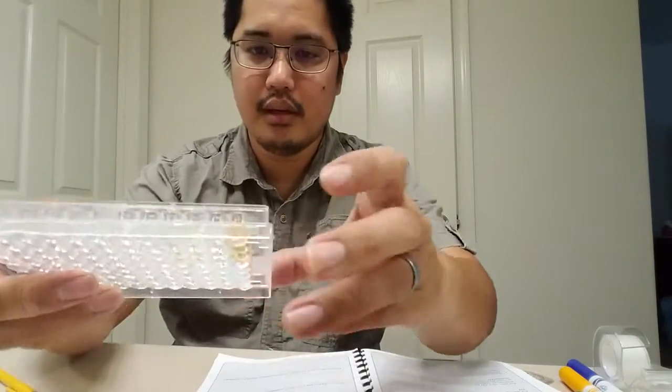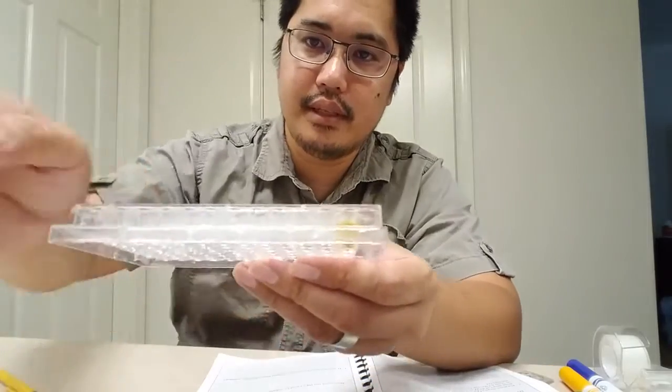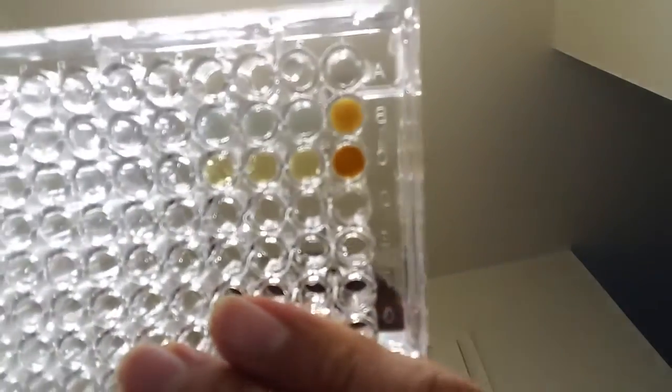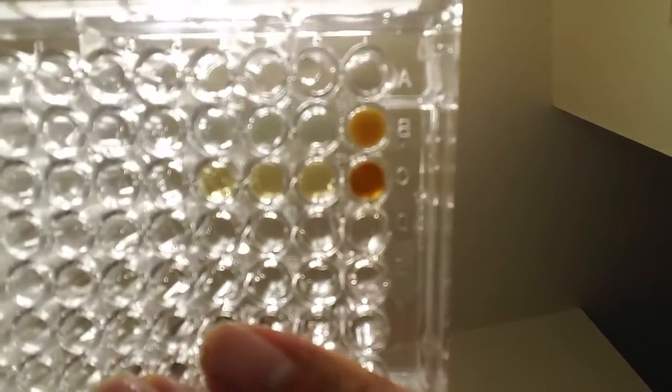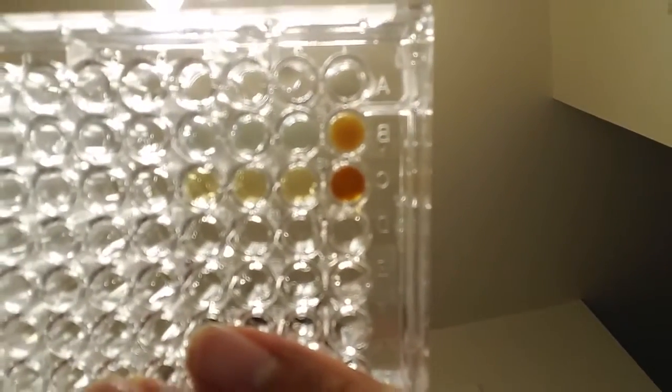Now, to be honest with you, I noticed something, and I'm going to show it to you right now. Let me see if you can see underneath it. Okay, check this out. See B1 and B2 and B3 and B4? The B row is the blue stuff, the copper nitrate.